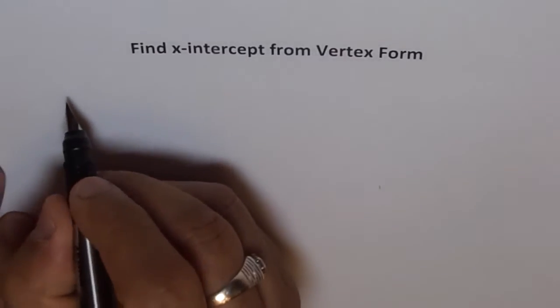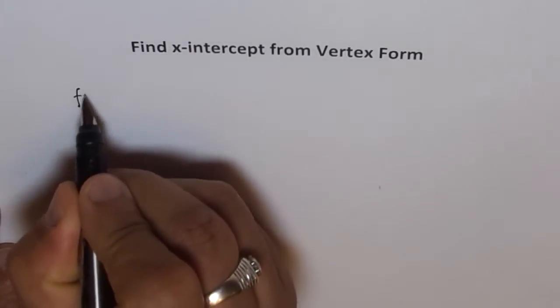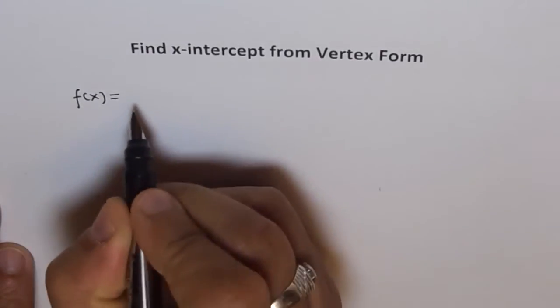Hello, in this video we will try to understand how to find intercepts, the x-intercepts mainly, from vertex form. You must have seen a video to convert standard form into vertex form earlier. Now we will move on and see how to find x-intercepts once we get our vertex form. Here is a simple example to explain the concept. I have taken it very simple so that you understand each and every step.